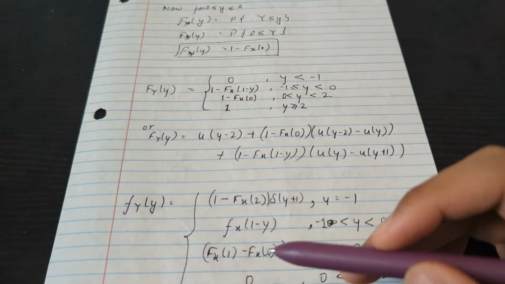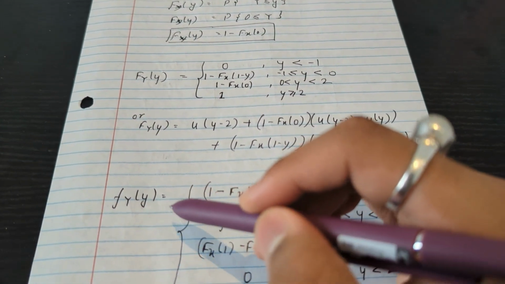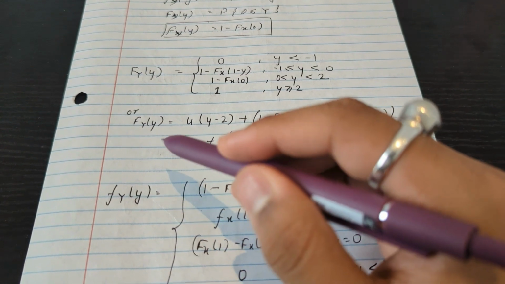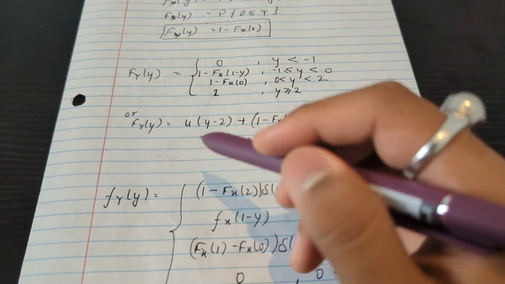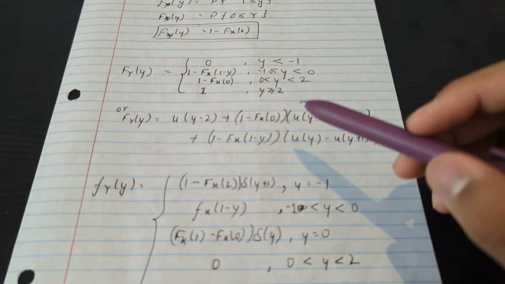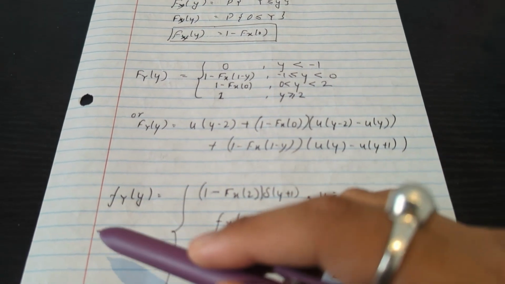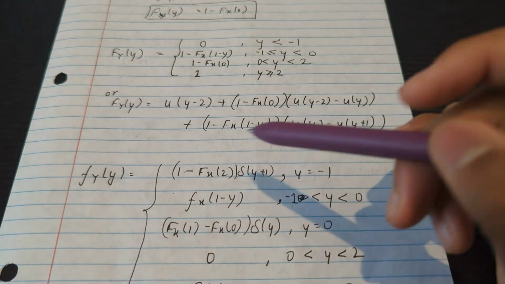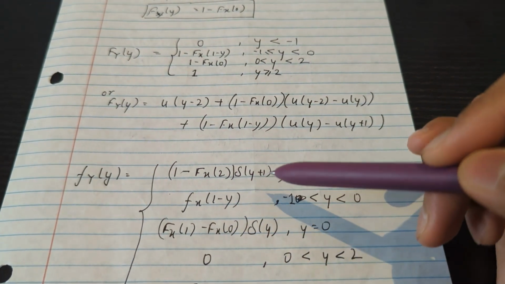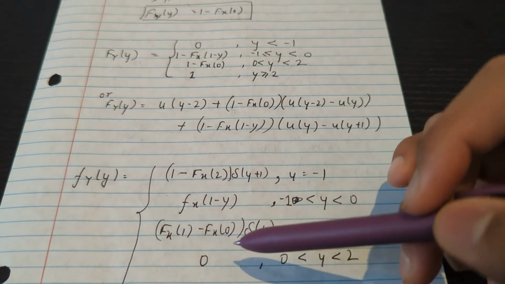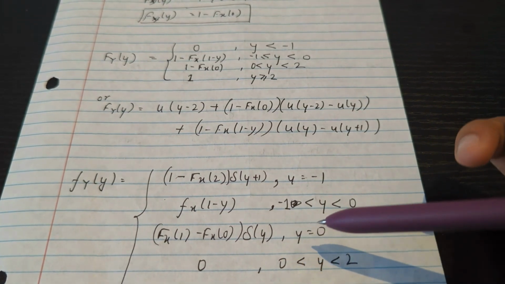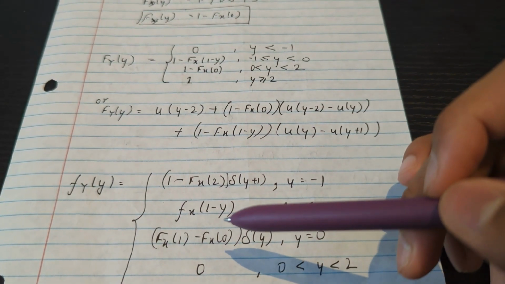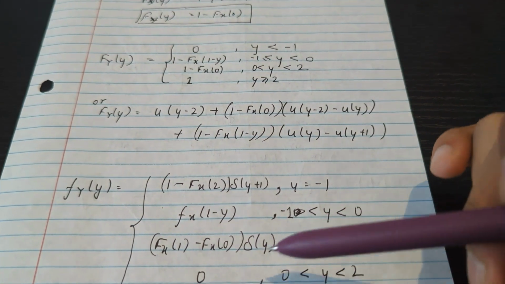Now the density function can be written by taking the derivative of the distribution function with respect to y. So the density function of y is, at y equals -1, (1 minus Fx(2)) δ(y+1). Between -1 and 0, it is fx(1 minus y), as simple as that.